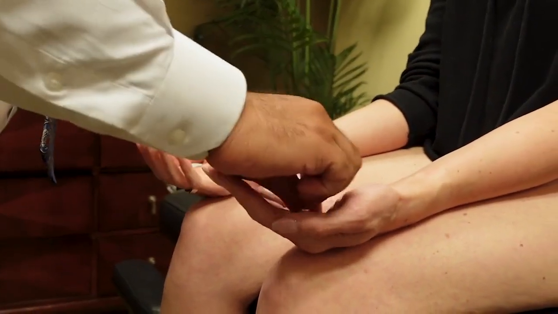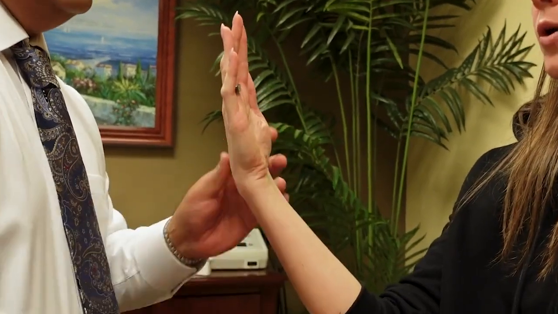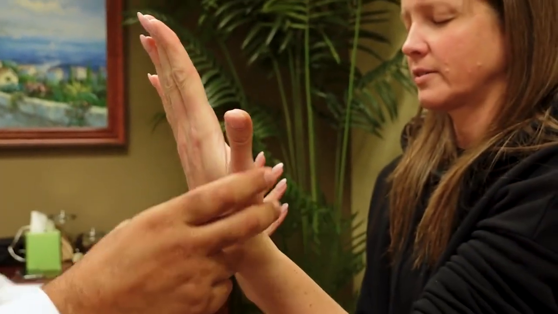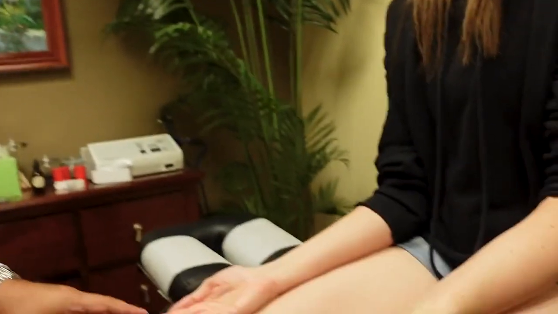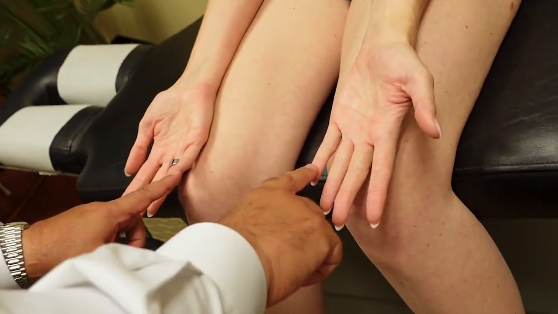Okay. Tell me what this is. Paperclip. Okay. What's the letter? X. Okay. Open your eyes. I'm going to touch your fingertips. This is number 1. This is number 2. This is number 3. This is number 4. Okay.